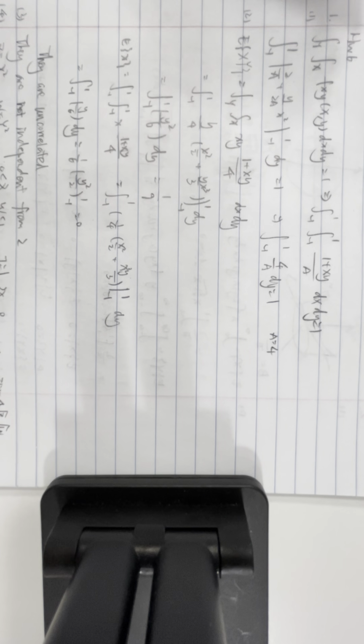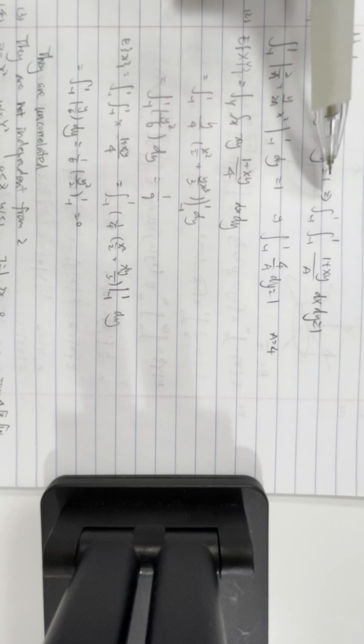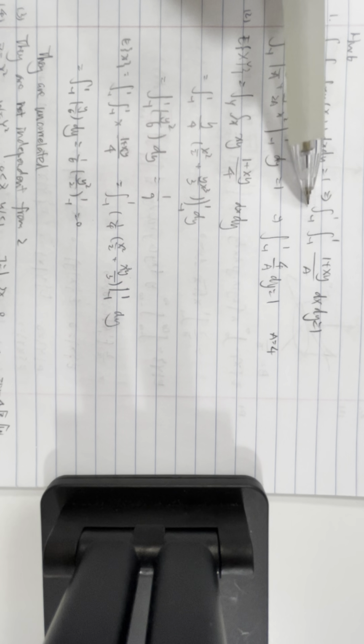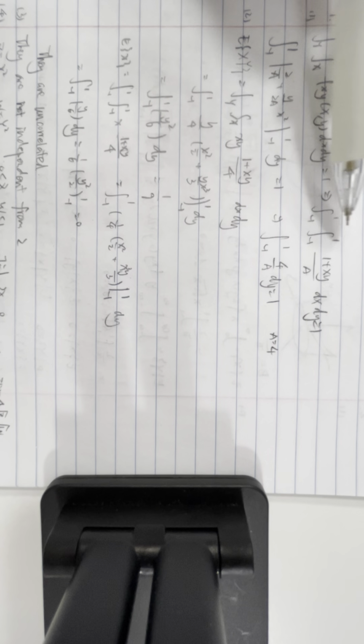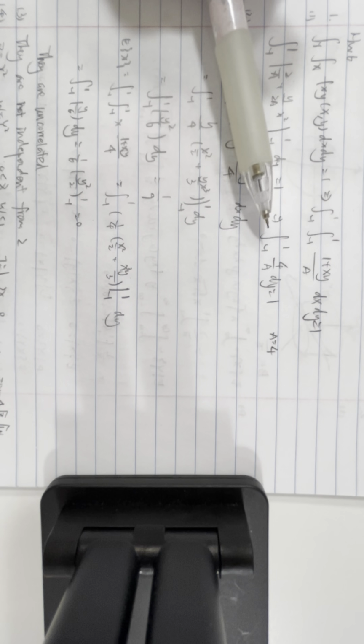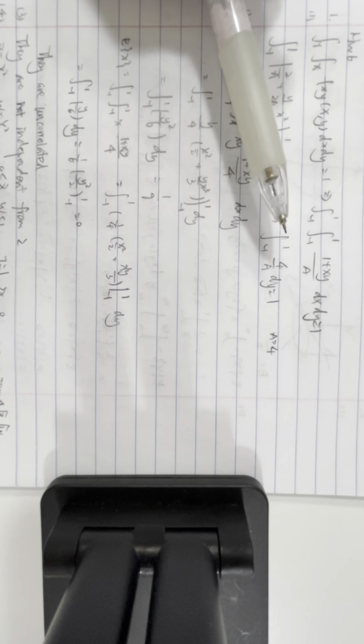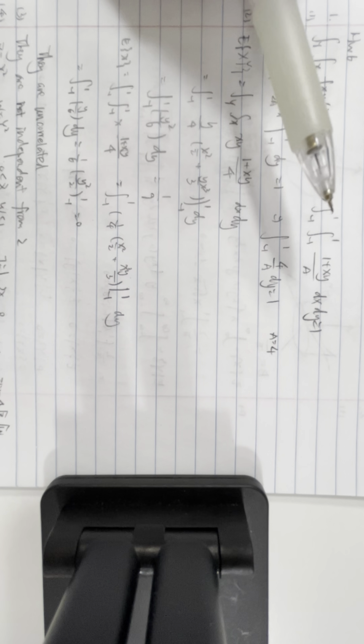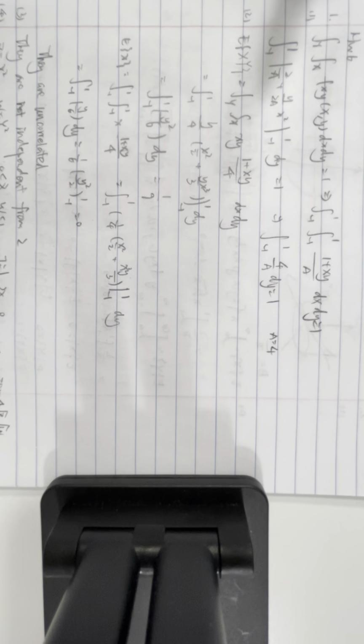So we first calculate the integral over y and the integral over x of (1 plus xy over a) dx dy, and this equals 1. So we calculate this function, and we get the integral from -1 to 1 of 4 over a dy is 1, so a equals 4.